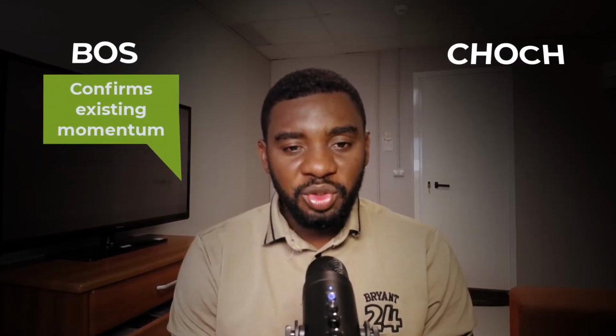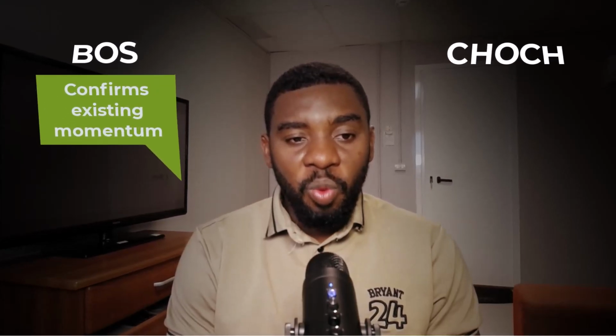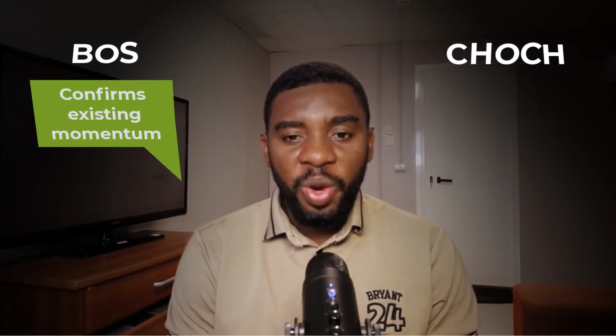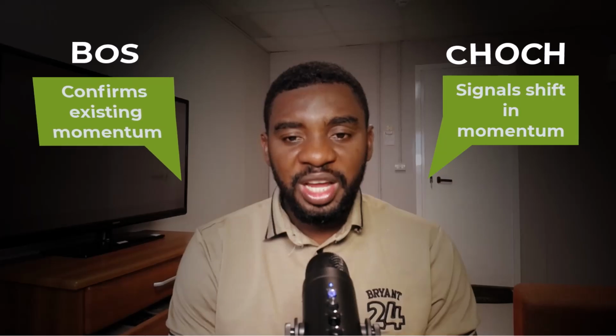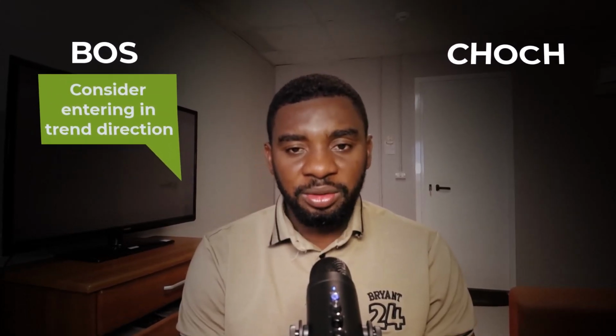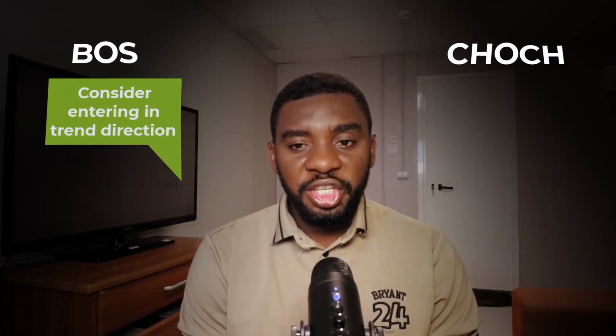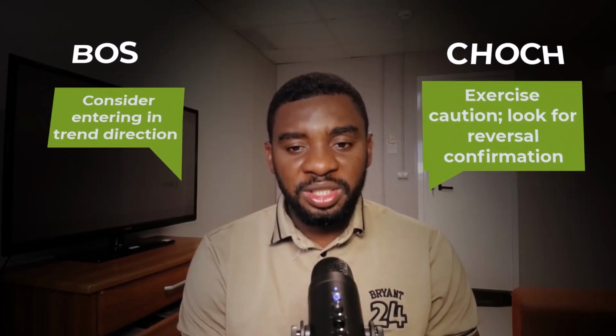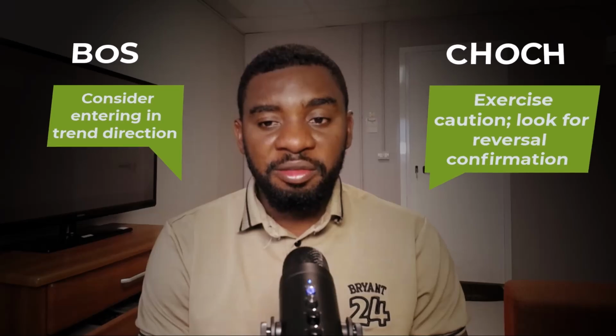The market sentiment when break of structure occurs confirms existing momentum, while the market sentiment when change of character occurs signals a shift in momentum. When break of structure occurs as a trader, you should consider entering in trend direction. While if change of character occurs, you exercise caution and look for reversal confirmation.